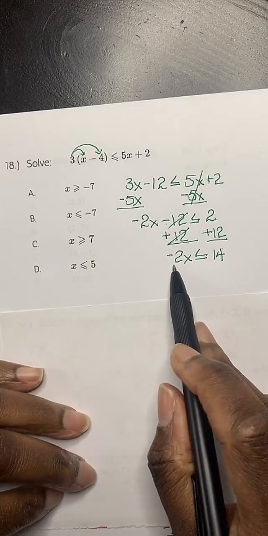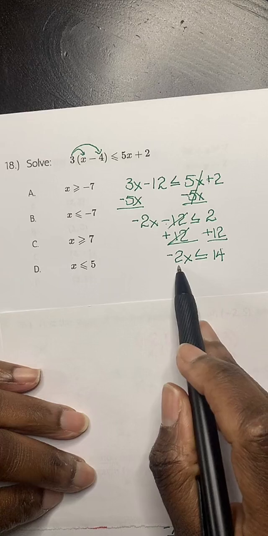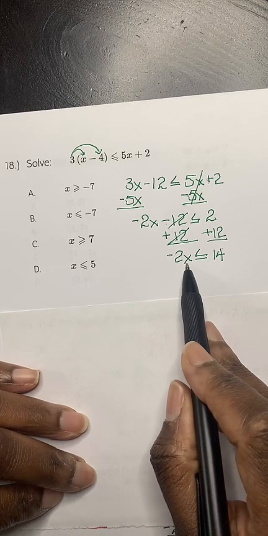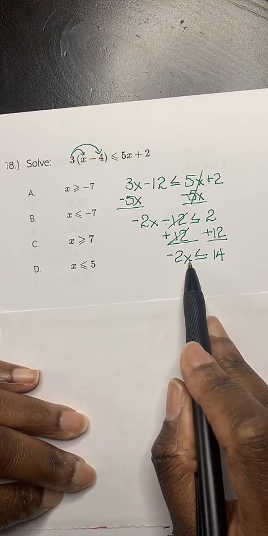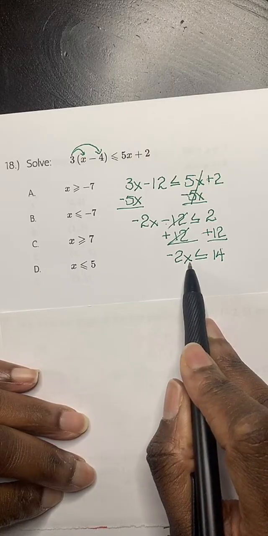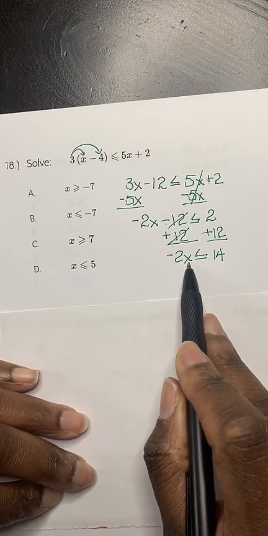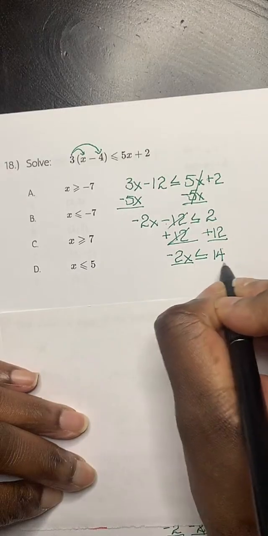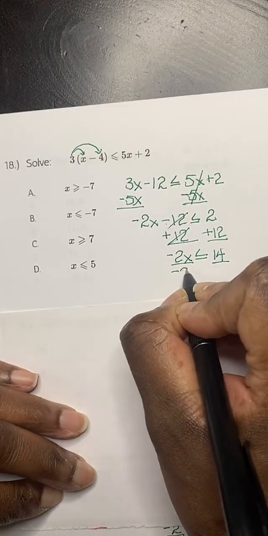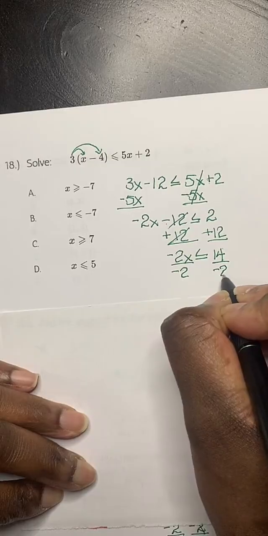So if anything, we have negative 2x, so that means negative 2 times x. So in order for me to isolate my x, I have to do the inverse. So the inverse of multiplication is division. So I'm dividing by a negative 2.